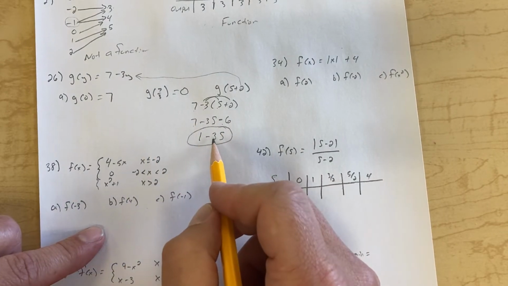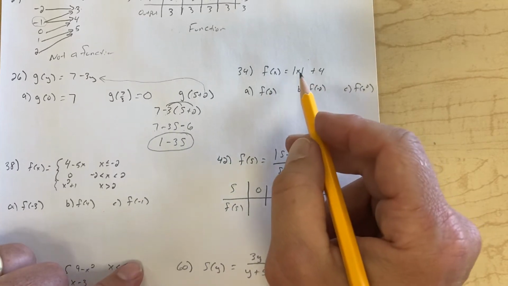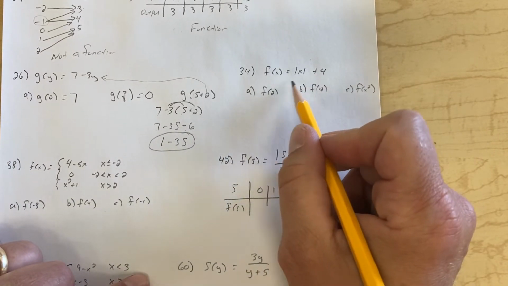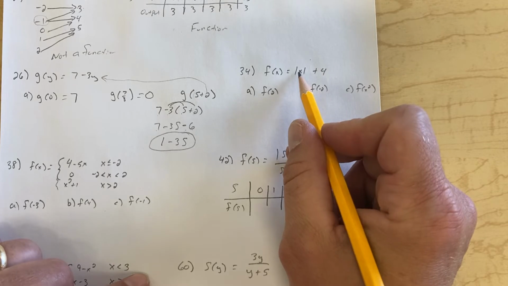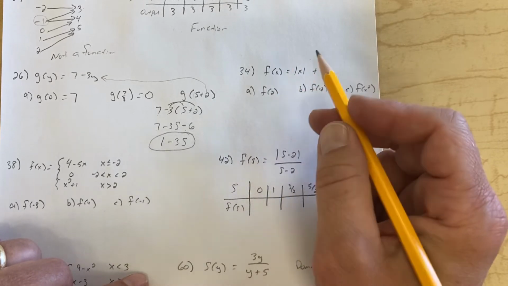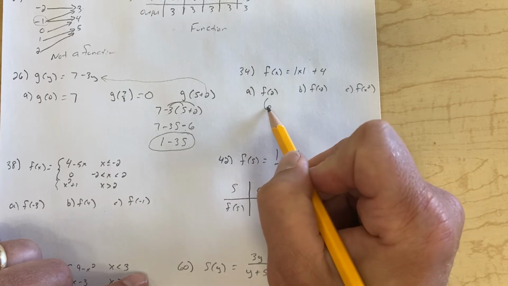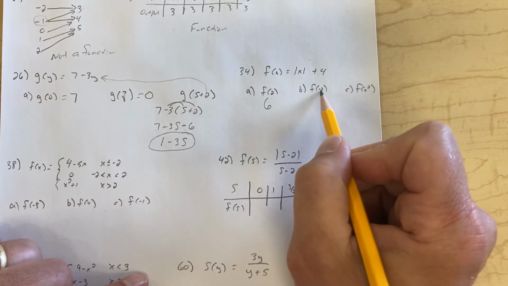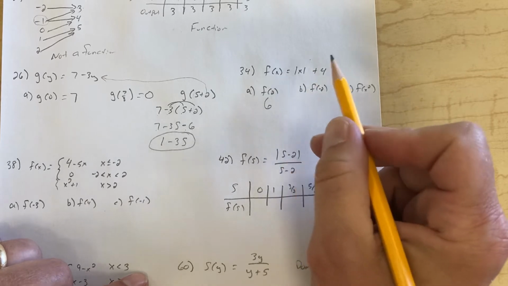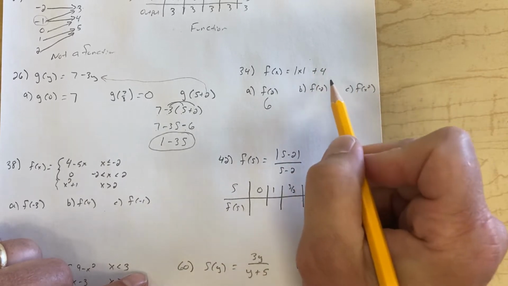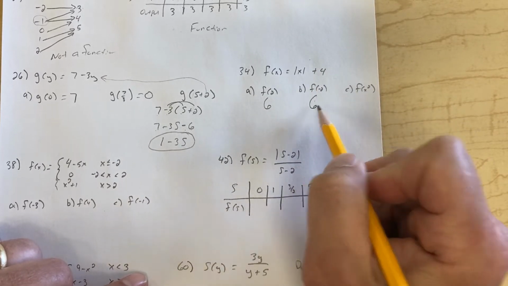So if I put s plus 2 in, that's what I'm going to get, 1 minus 3 times whatever s is. Got another function here, absolute value, one to play with. So if I put 2 in, the absolute value of 2 is still 2. Absolute value just makes it positive. It's the distance you're away from 0. So 2 plus 4 will give us 6 for that. If I put in -2, the absolute value of -2 is +2. -2 is 2 away from 0. So 2 plus 4 will still make that 6.